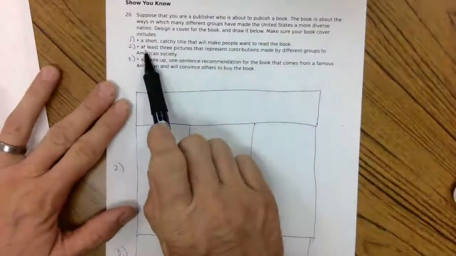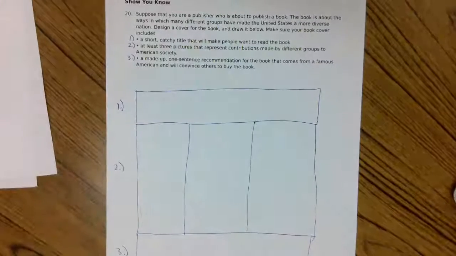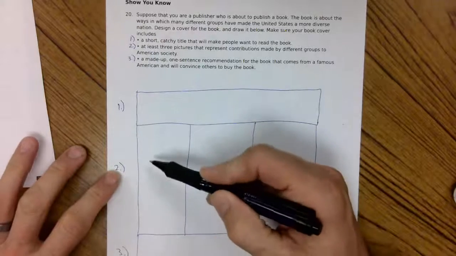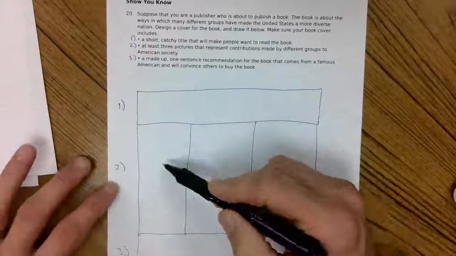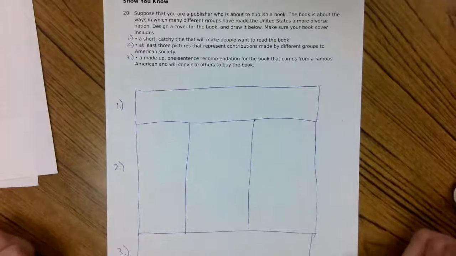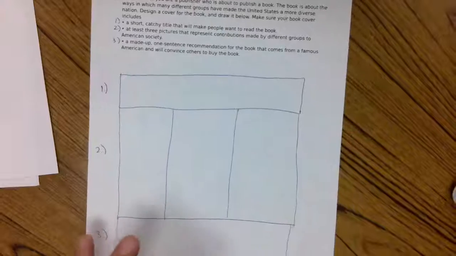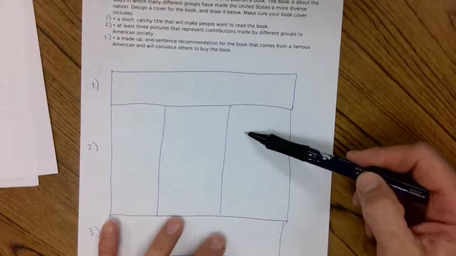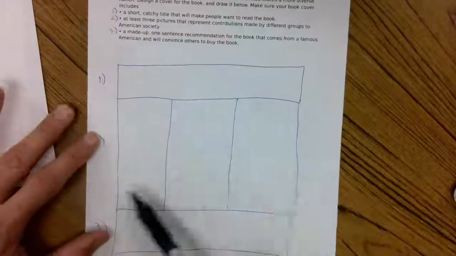2, make at least 3 pictures that represent contributions made by different groups to the Americans. Well, remember the Africans made the contribution of jazz music in the South. And so here I'm going to do one of those trumpets or trombones or maybe a saxophone. And I'm going to have music notes, and okay, that's pretty important to America. I like the Chinese dancers, so I'm going to try to draw one of those dragon dancers here. And I like all sorts of food. Remember, the American Indians showed us how to plant corn and beans and potatoes, and well, we brought different kinds of food from all different kinds of countries. So that's going to be my third picture.